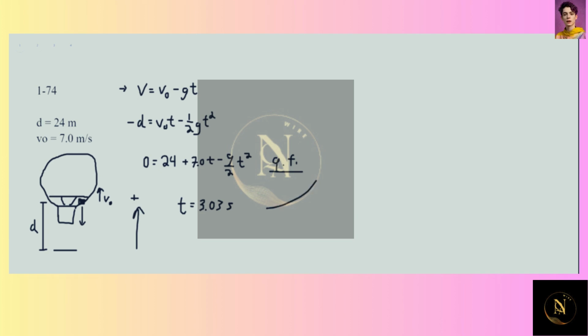Now if we put that into our equation, which looking back again, this should be negative as well because the velocity as it hits the ground will be going downward. So we can find that our velocity is simply negative v naught minus gt.